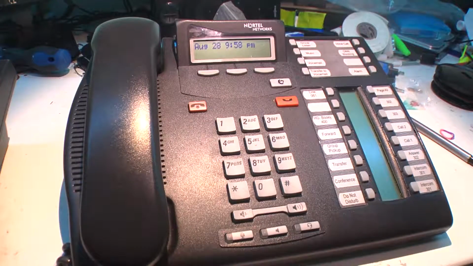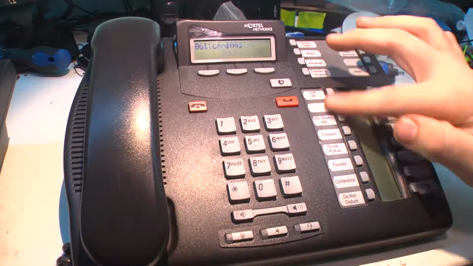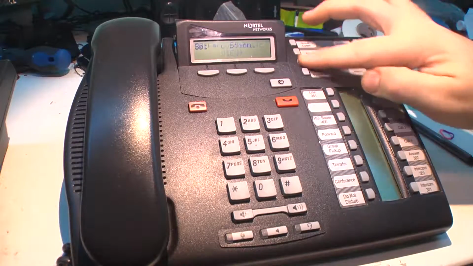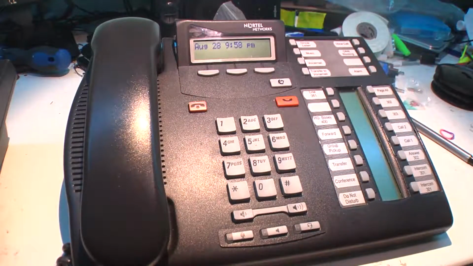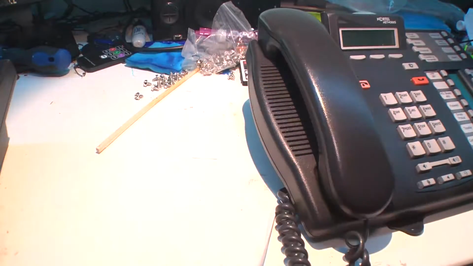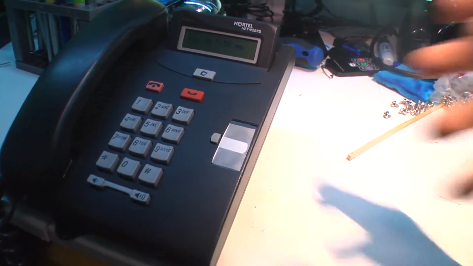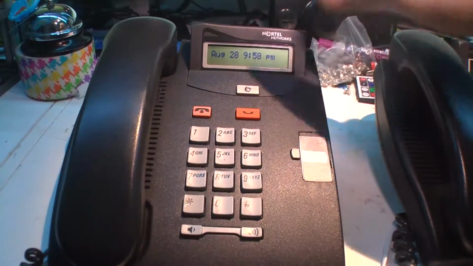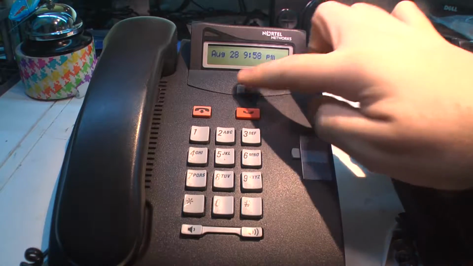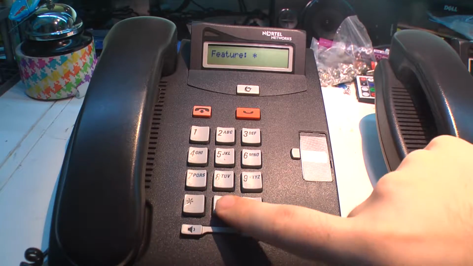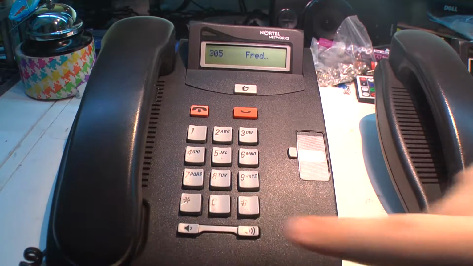Let's talk about buttons. This phone has a lot of buttons. There's all these and these that are programmable. On our 7100 series phone, we have a single button that's programmable right here. We can do feature star 0 the same way that we can on the other phone.